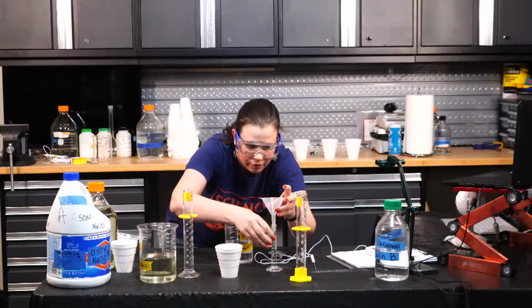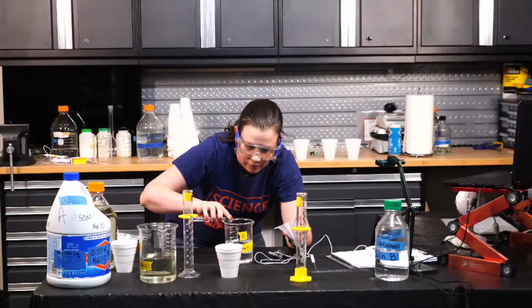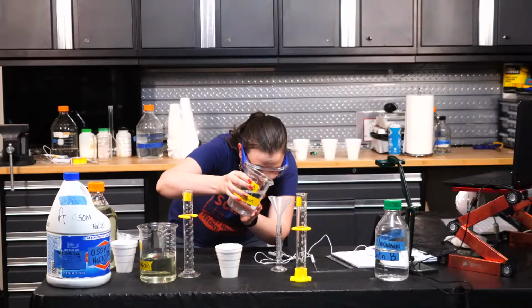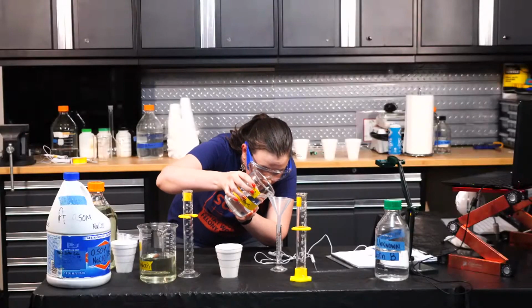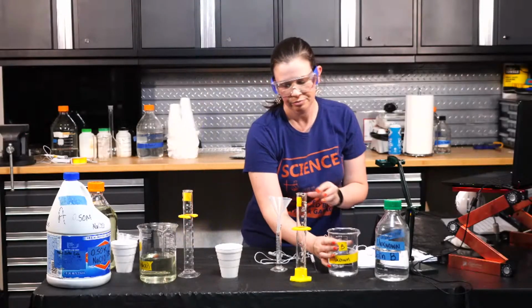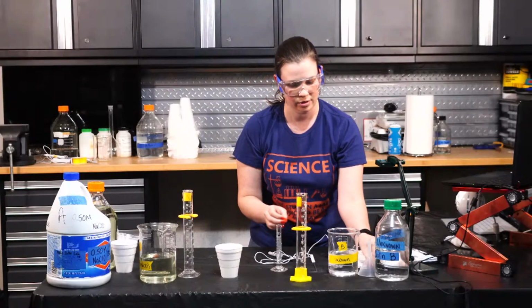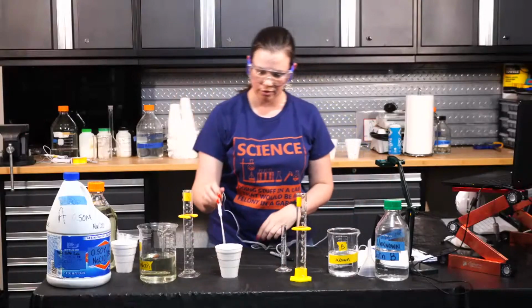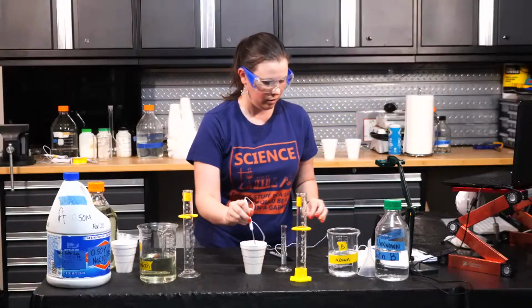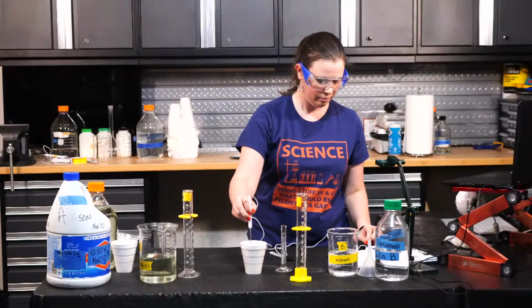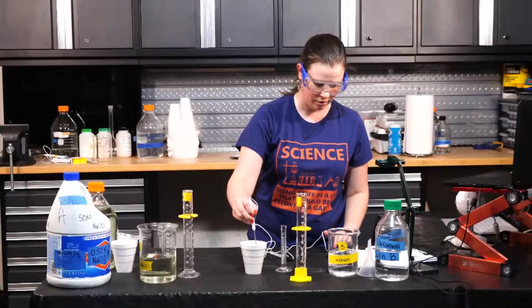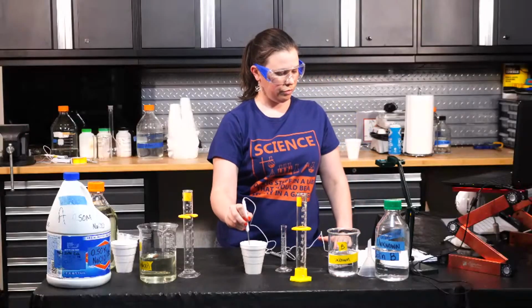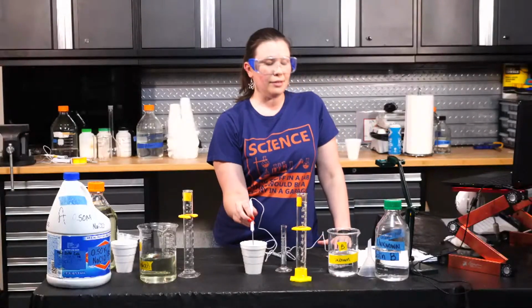Well, I went a little bit over. Let's try that again. All right. So now I got 5 milliliters in. Let's get our baseline temperature ready. All right. Unfortunately, it's getting a little bit colder in here. My baseline temperature for level 5 is 18.9 degrees Celsius.